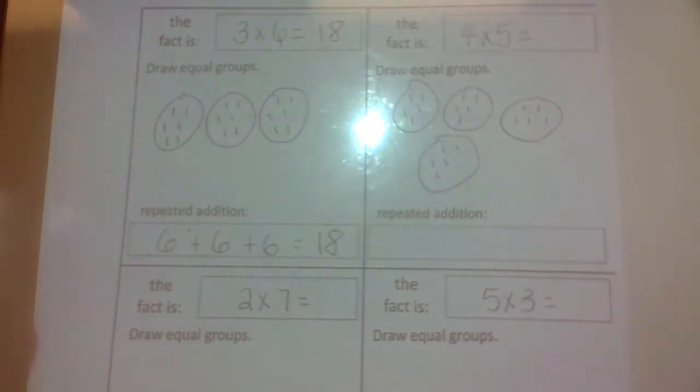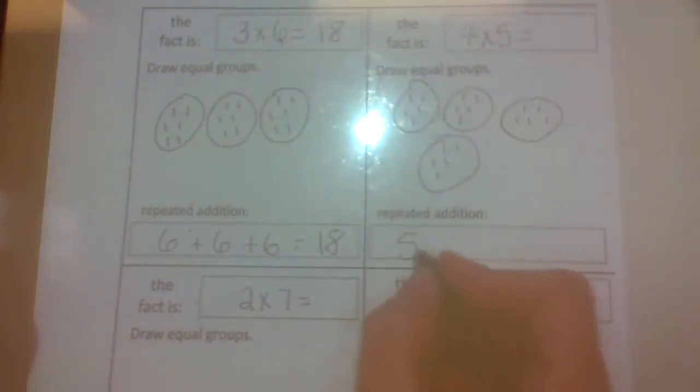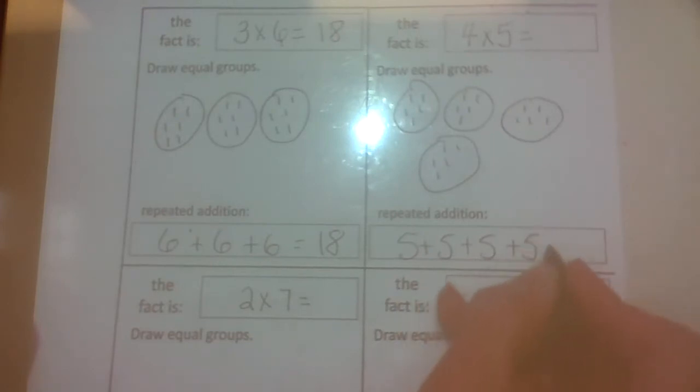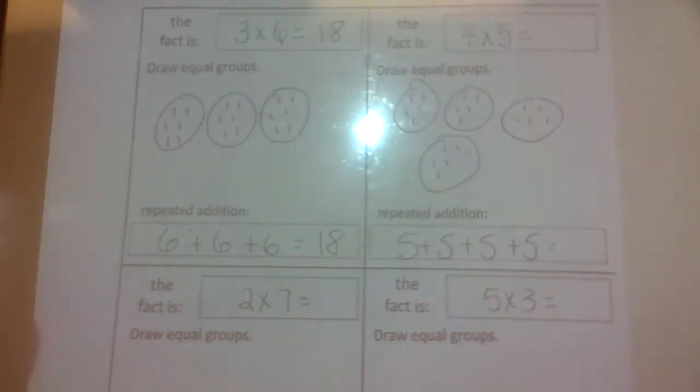All right, repeated addition. The number we're going to write is 5. How many times are we going to write it? 4 times. So 5 plus 5 plus 5 plus 5. And this one is easy because we're counting by 5s. So 5, 10, 15, 20. So 4 times 5 equals 20.